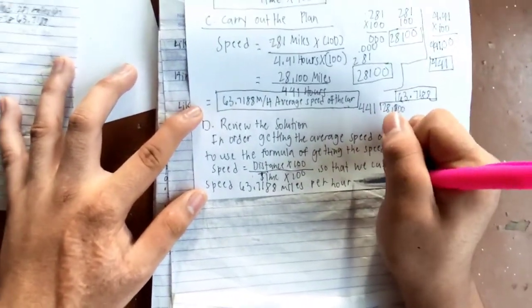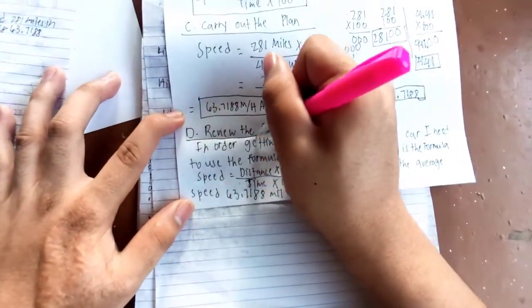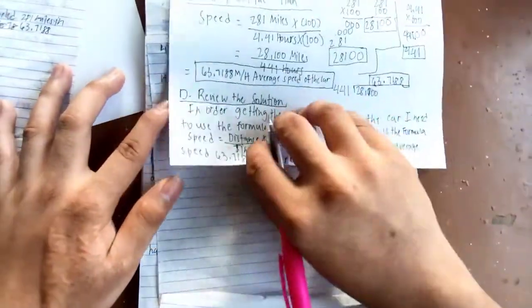So after reviewing the solution, we need to finalize the answer.